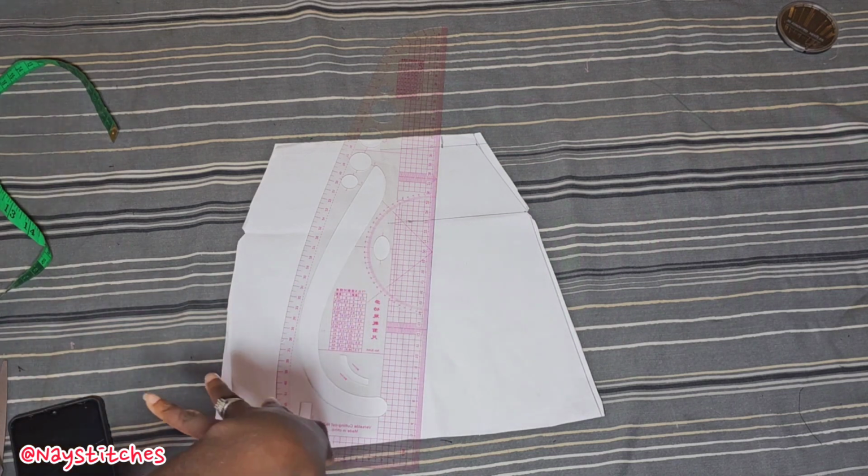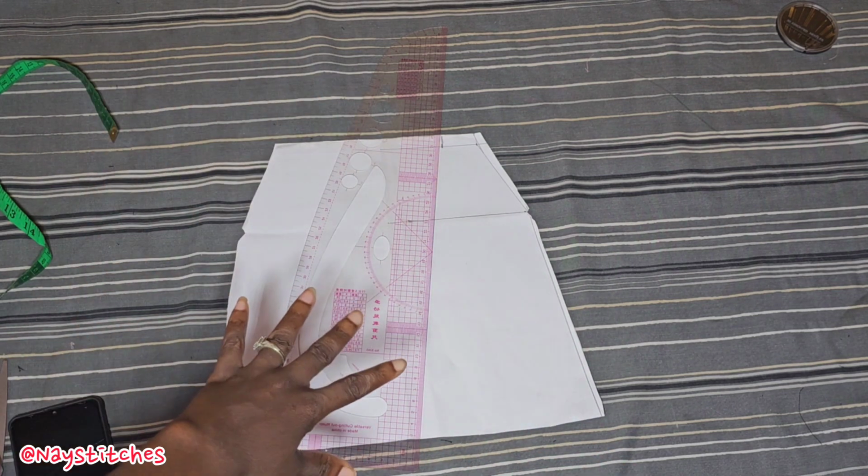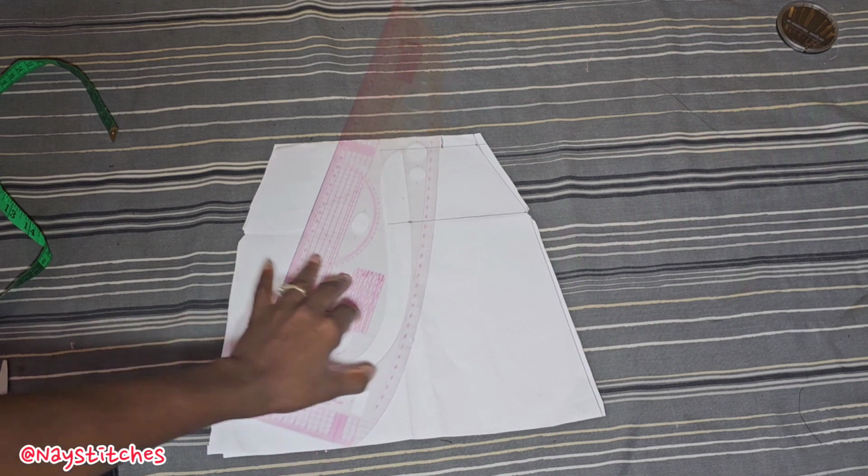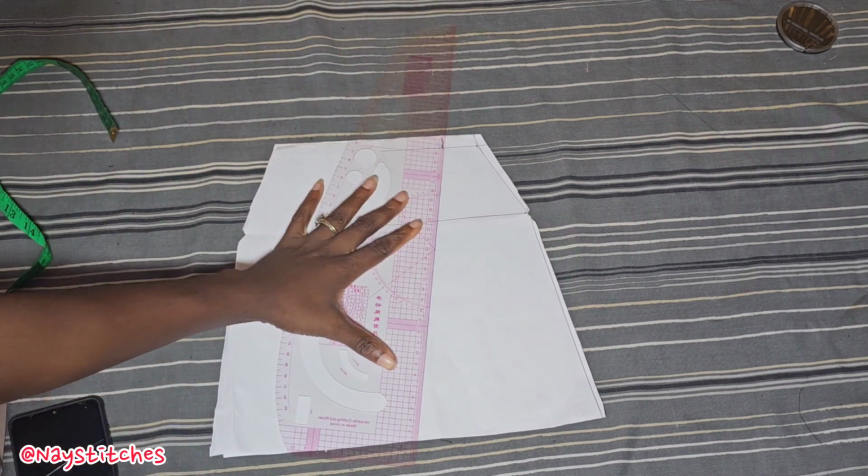Now this is where you become creative. This is where your creativity comes in. Whatever you want to do to this, you do it. You can even curve it. You can do a curve like so, but what I did was straight.